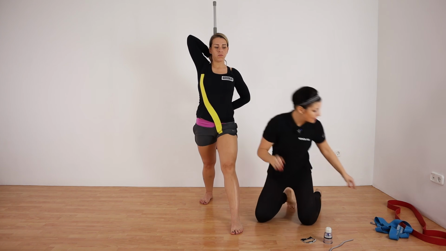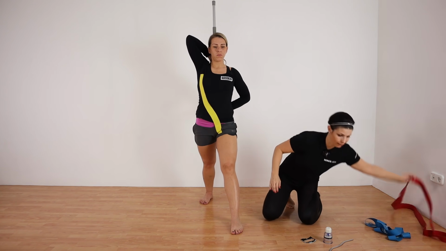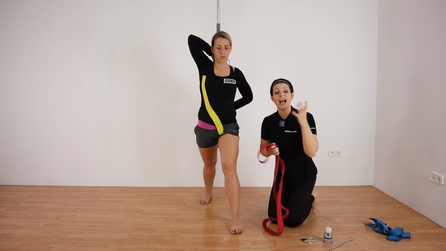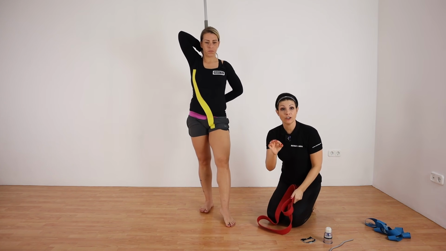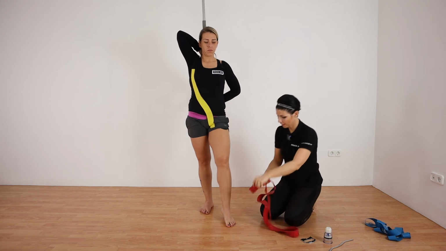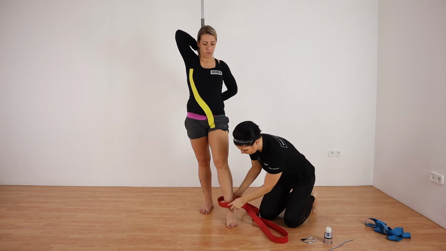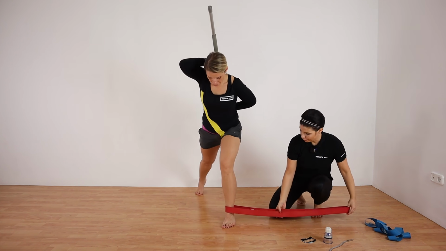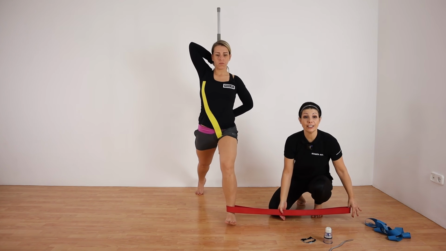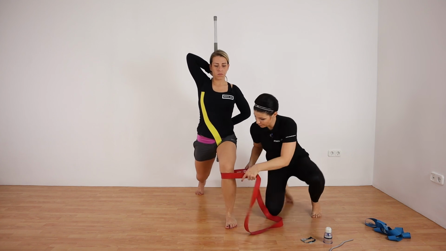But if the knee is still rolling in, in that case I have to do something else. It's going to be the direction correction. Okay? Let's do it. So the same exercise. I'm going to give approximately 10-15% pulling force on her knee.